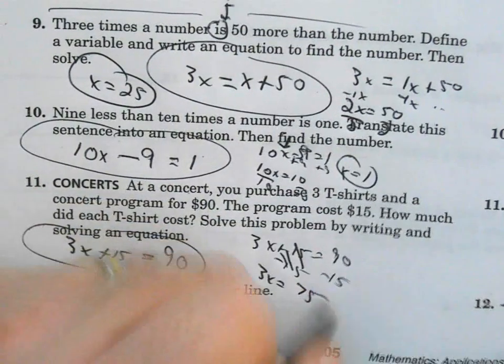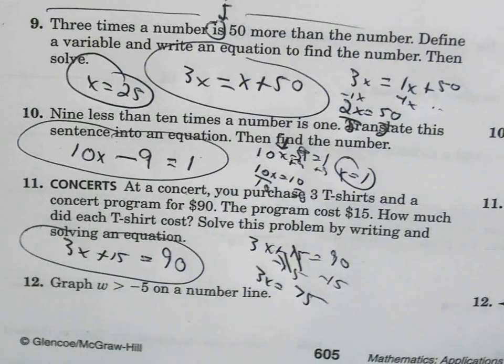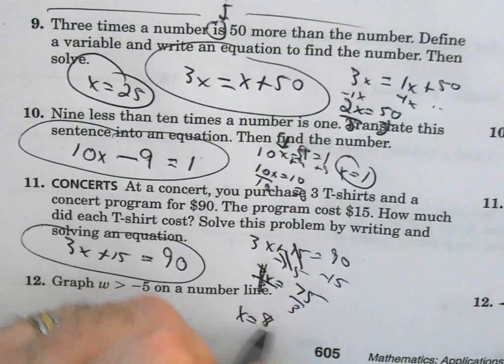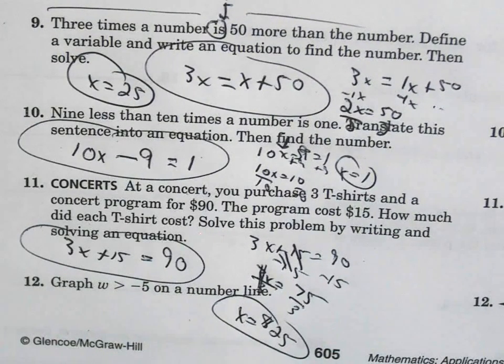I go 3x equals 75. How much do I divide each side by? 3. Well, that's a steal. Each shirt, $25. Each shirt's $25.